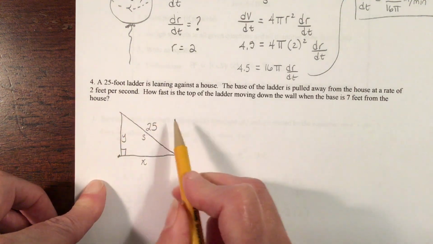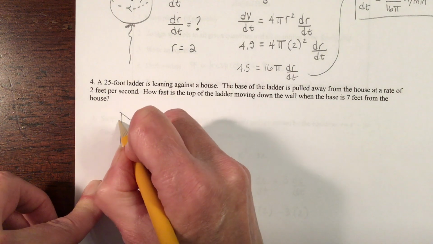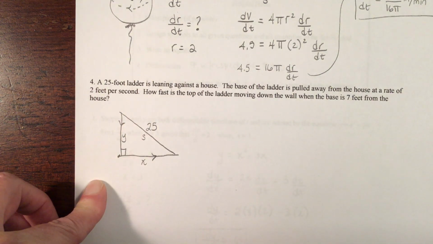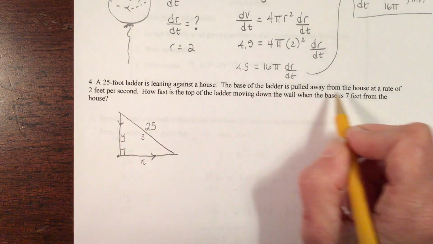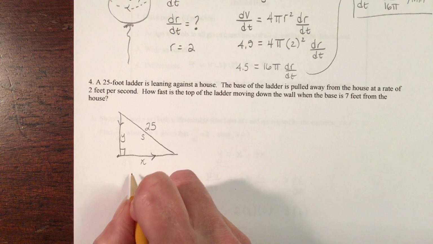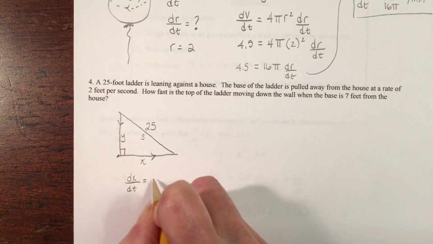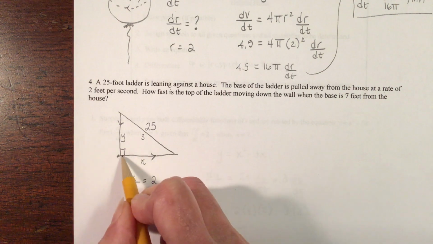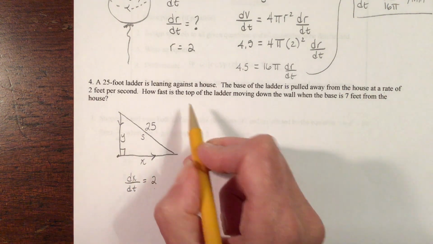So we have the ladder being pulled away from the house. So the ladder's moving this way and moving down the wall that way. What am I given? The base is being pulled away at a rate of 2 feet per second. So dx/dt is going to be 2, and it's moving away, so it's positive. We'll talk about this again in a minute.